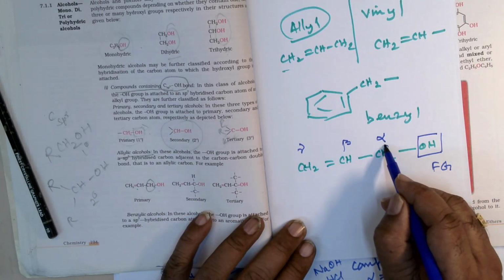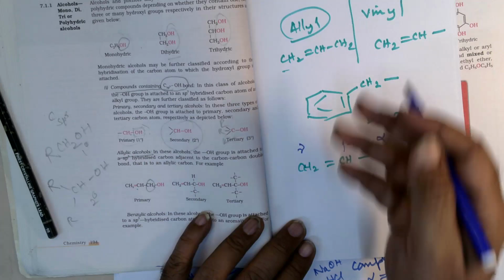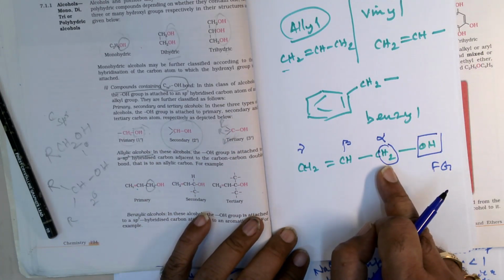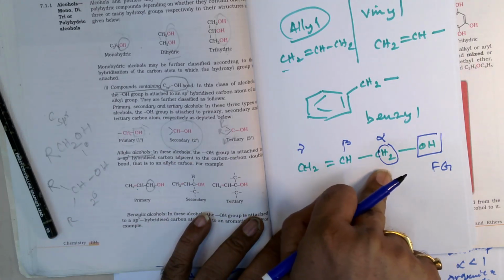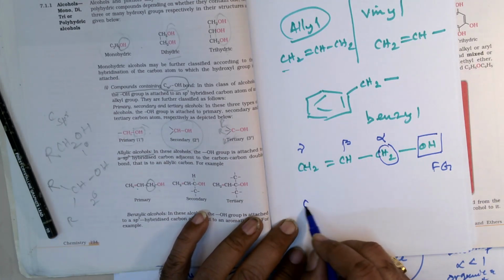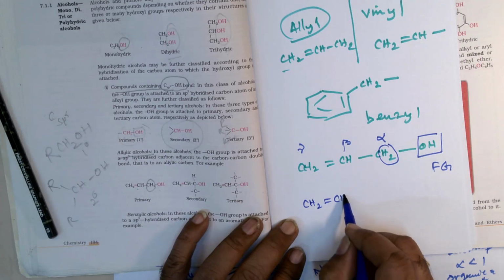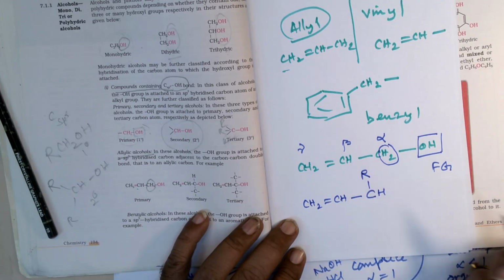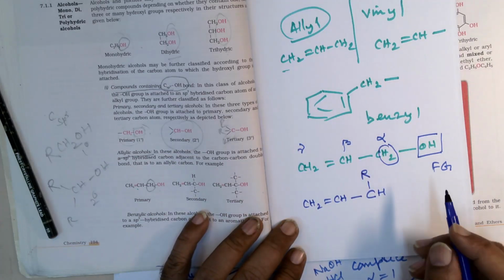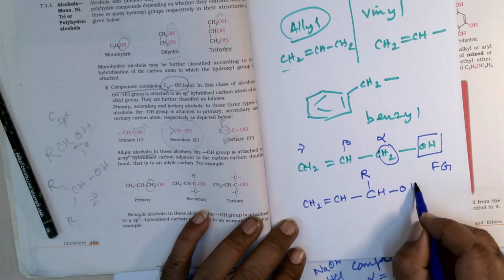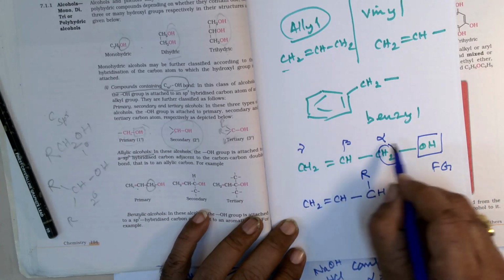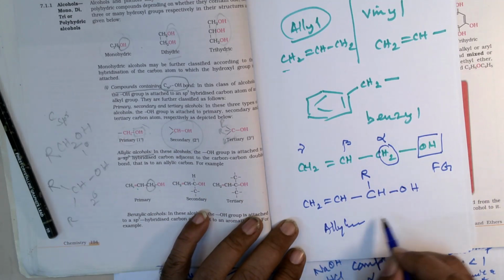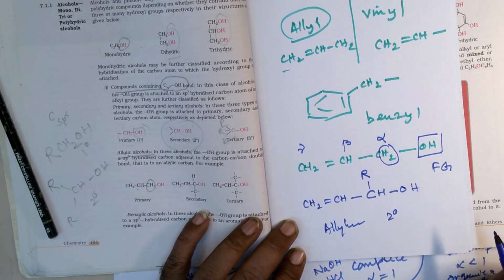And now you can replace these hydrogens by one H or another alkyl group like that. So you can make it secondary also. How? By introducing another alkyl group. Okay, for example, I can make it like this: CH2 double bond CH single bond CH, and here I can put some alkyl group. You can put CH3 and then OH. And what do you call it? This is the allylic group with the primary functionality. This is the same allylic alcohol with secondary functionality. Do you understand why it is secondary?